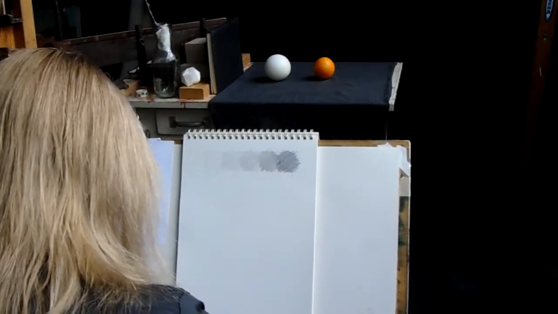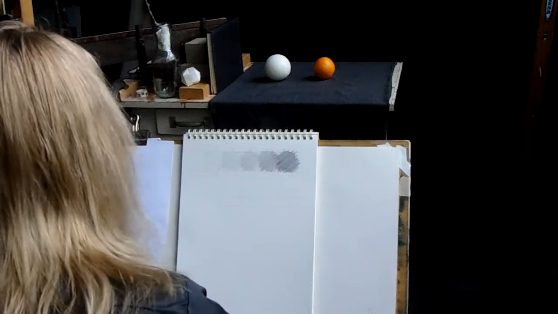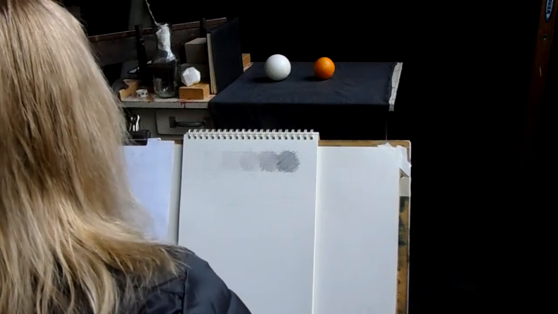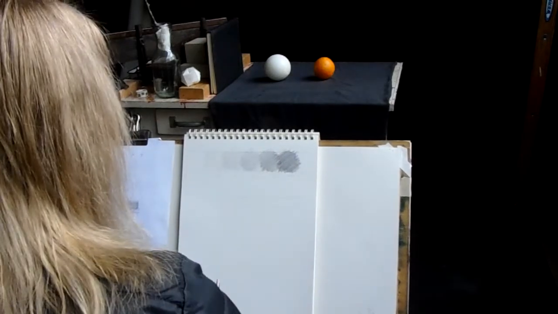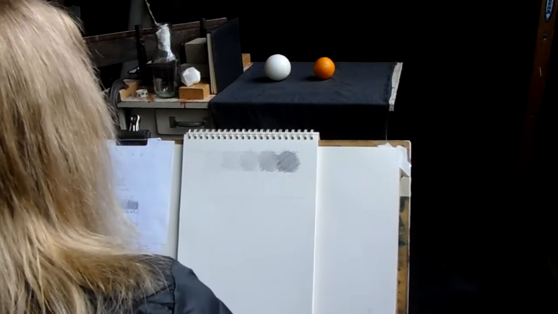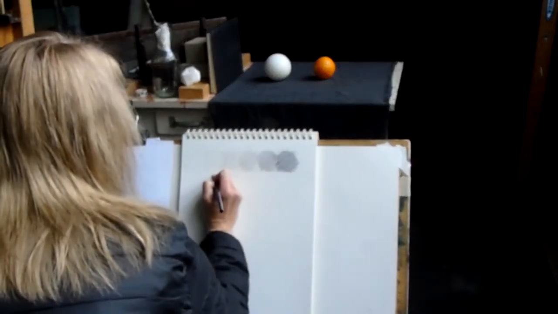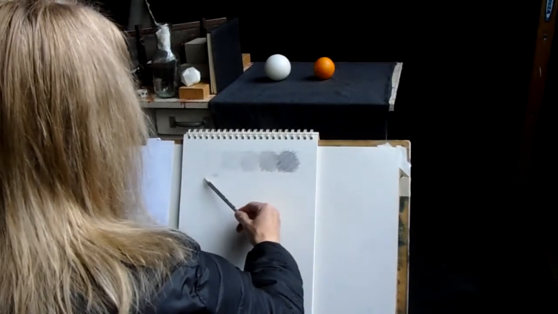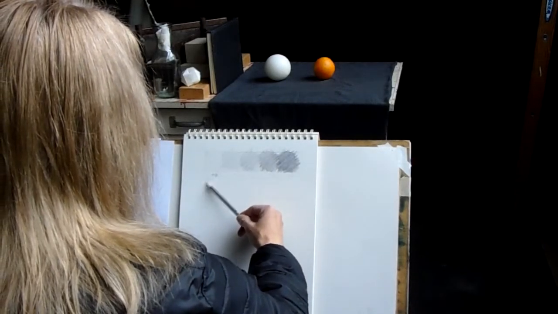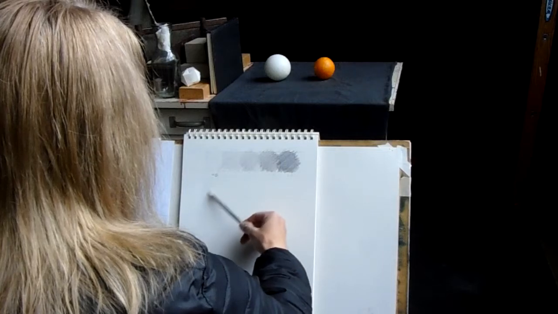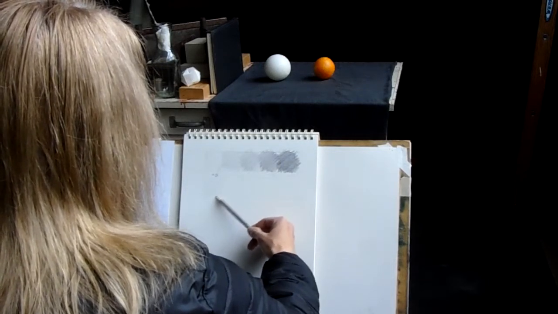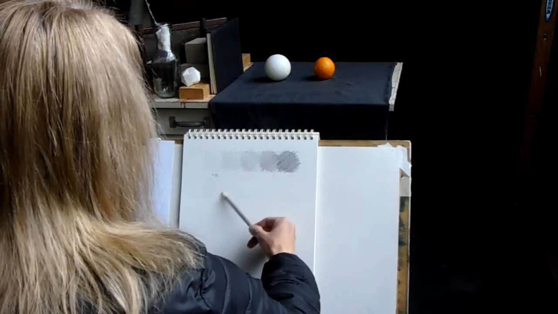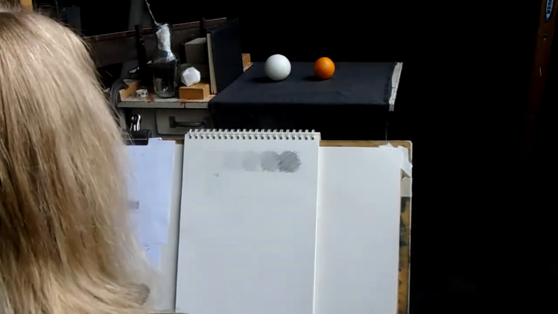So we originally created the 5-value chart using parallel diagonal lines. And so we're going to do the same for value 1. Value 1, I'm going to take my HB pencil, and I'm going to use parallel diagonal lines to get this value. Okay, that's my value 1.